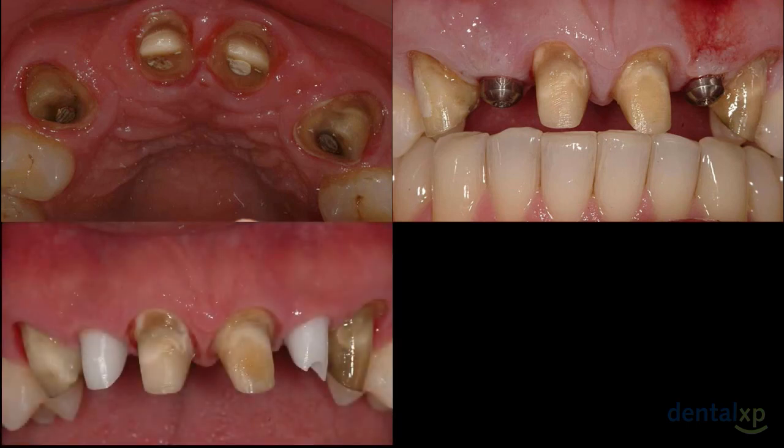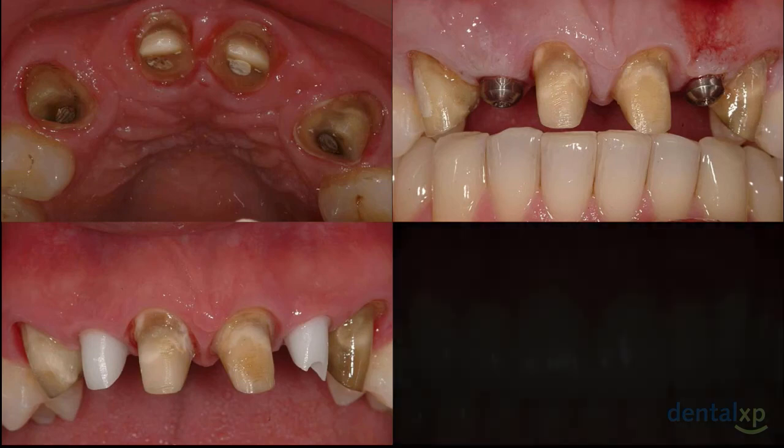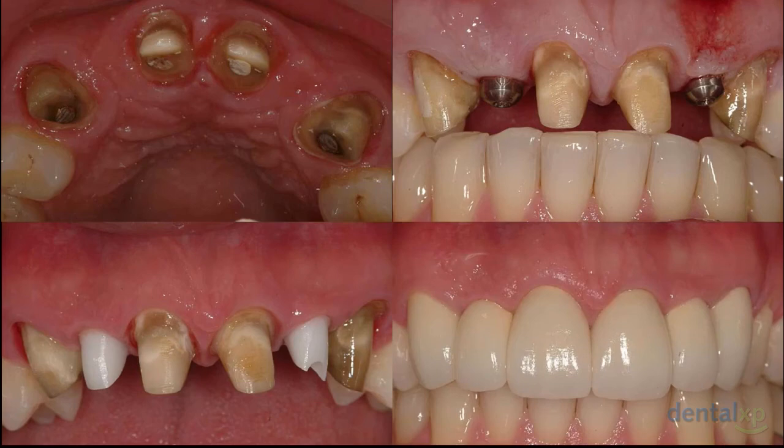Once the implants were placed, traditional healing was used and custom abutments were used for the implants with the restorative prostheses or crowns cemented in place, taking the patient before and after.